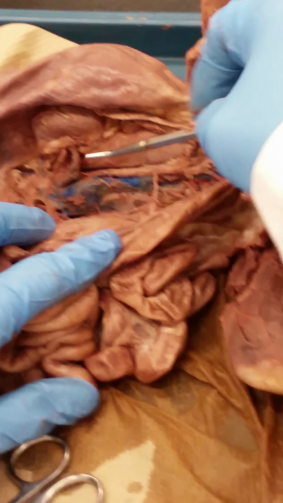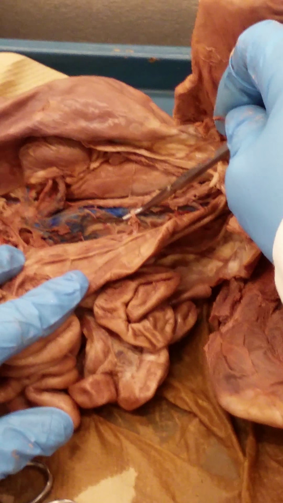So remember, they are not paired. Celiac, cranial mesenteric, and caudal mesenteric arteries are not paired. Now this one coming off here and going up to the kidney would be the renal artery. Don't tell me kidney artery, it's the renal artery. But no one should get that wrong because it's going to the kidney. The kidney is your landmark.